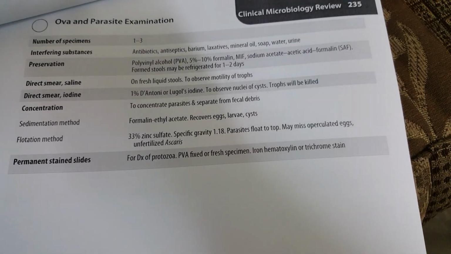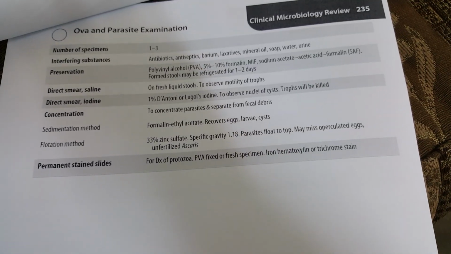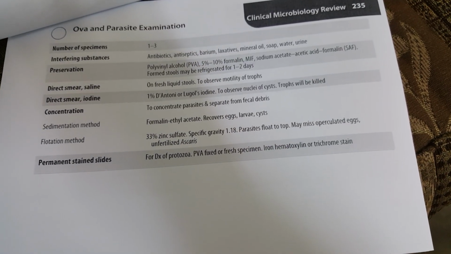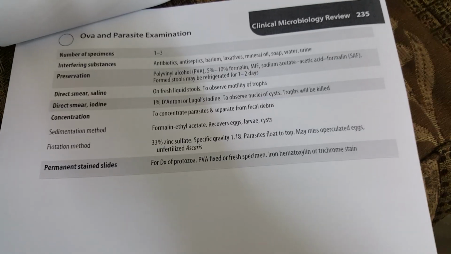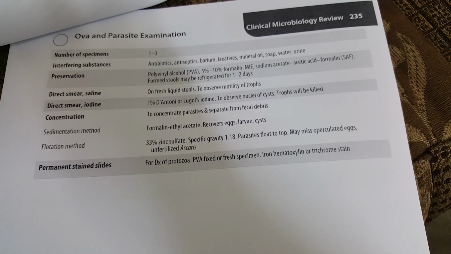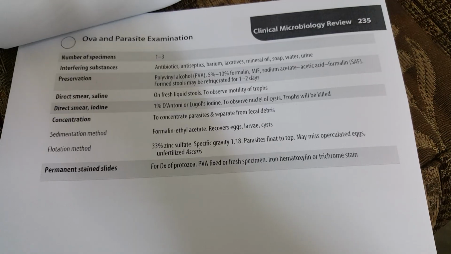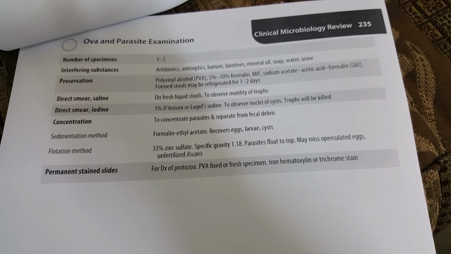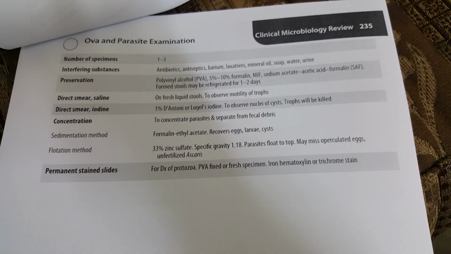For the ova and parasite examination, the number of specimens must be 1, 2 or 3. Interfering substances in this test are antibiotics, antiseptics, barium, laxatives, mineral oil, soaps, water and urine.